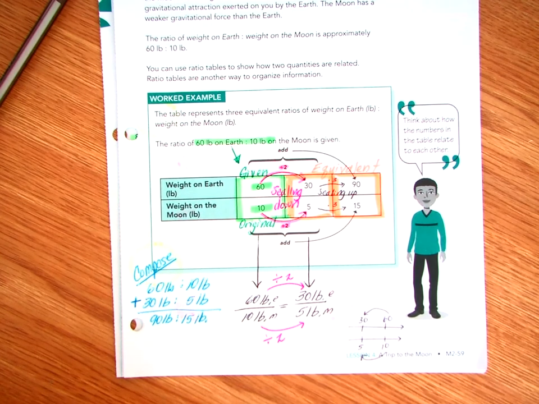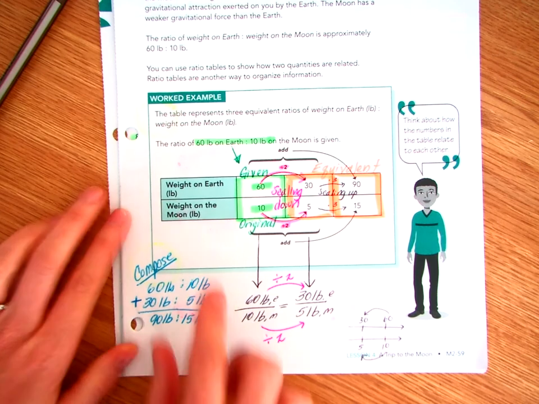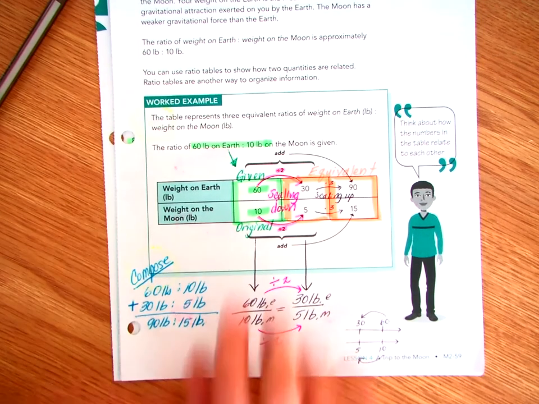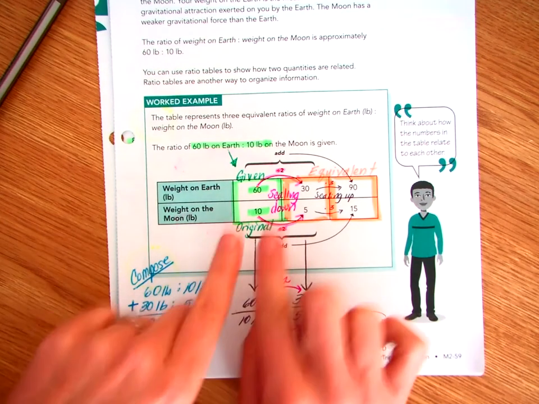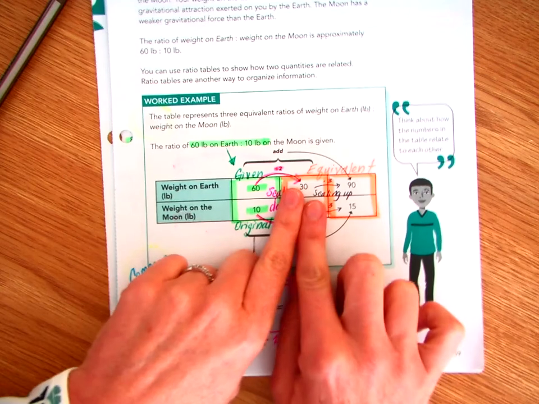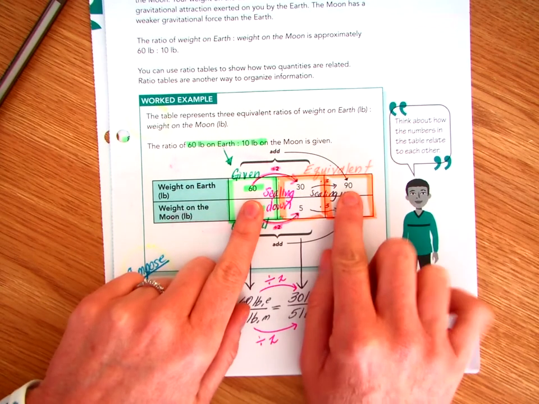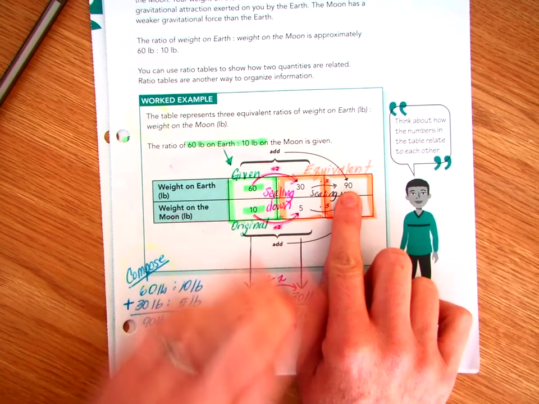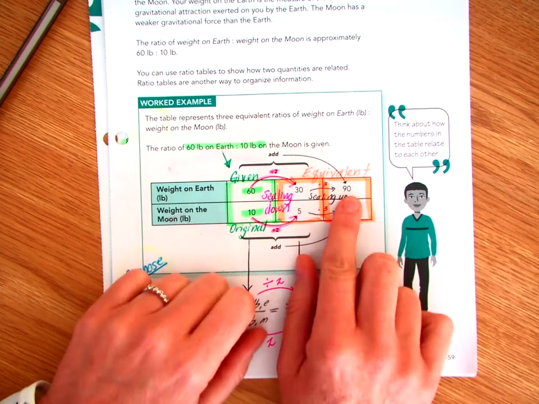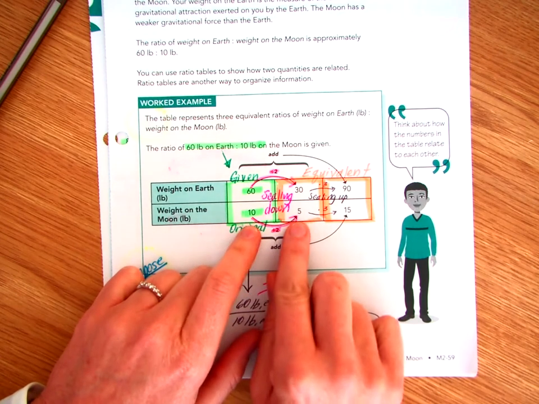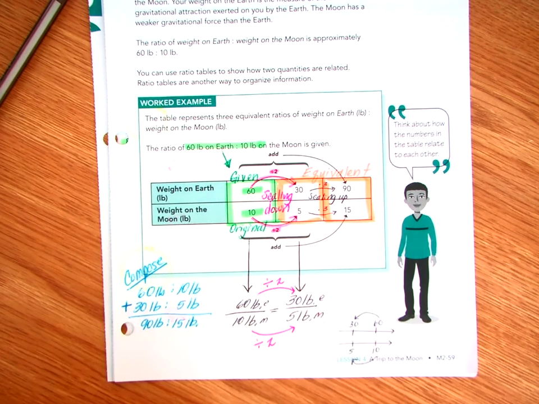A new concept that was presented to us by the textbook was composing. Composing corresponding parts is when we took something we knew from the table and put it together to create the unknown in the table. So if we knew 60 and 30, we could get 90, but then we needed the corresponding parts of 10 and 5 to get 15.